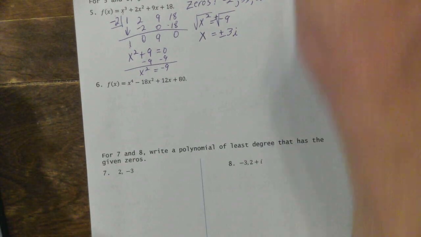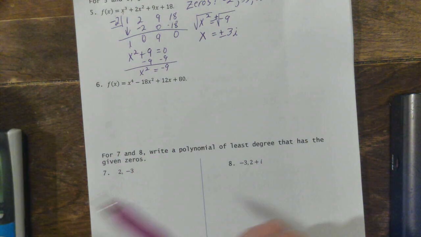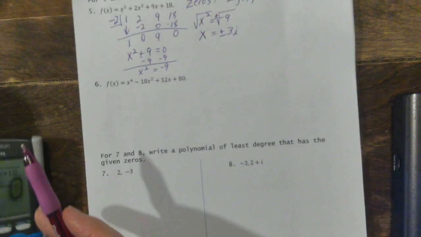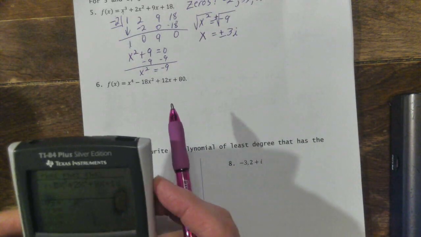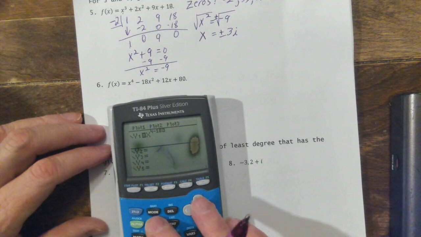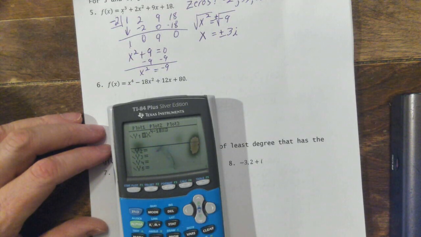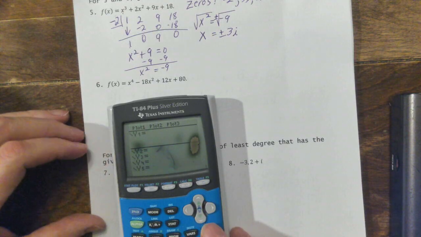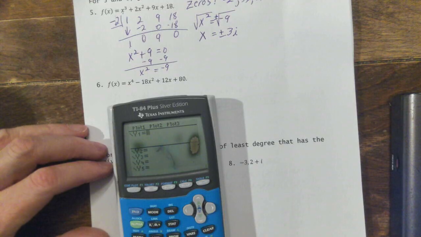All right, number 6. We got y equals x to the 4th minus 18x squared. This is the last problem that I have to use the calculator on today.